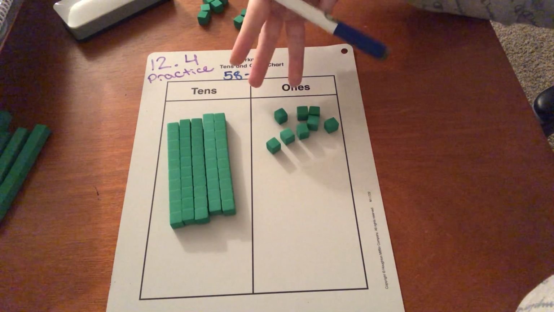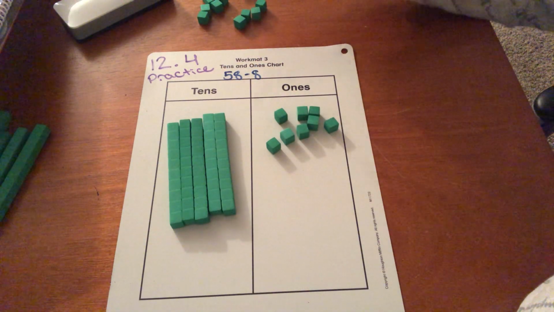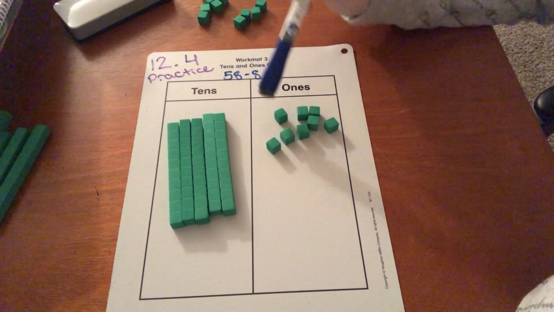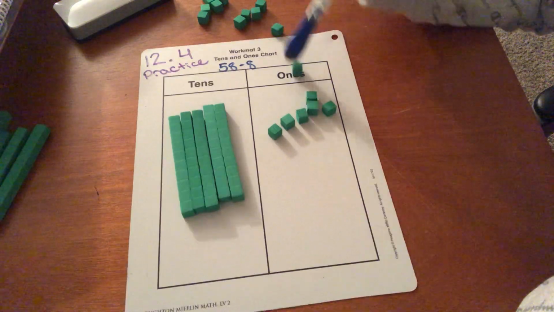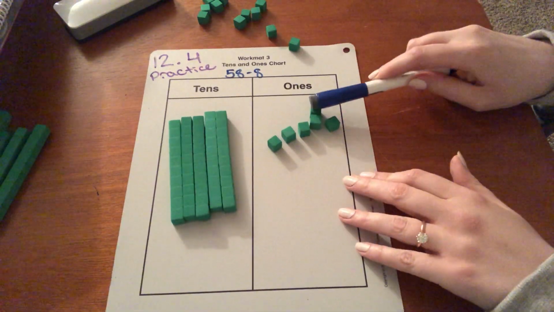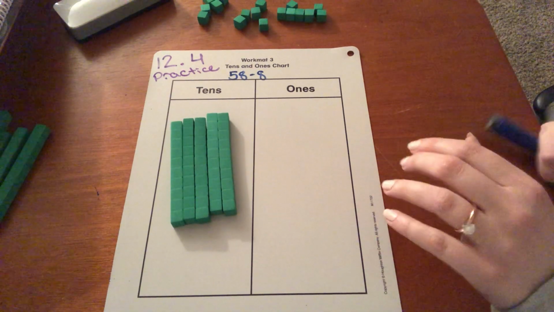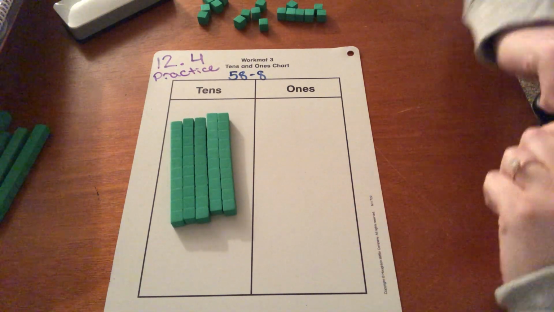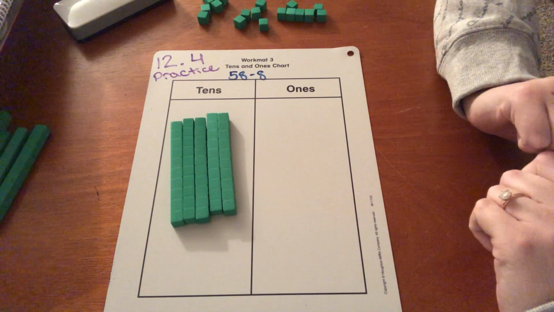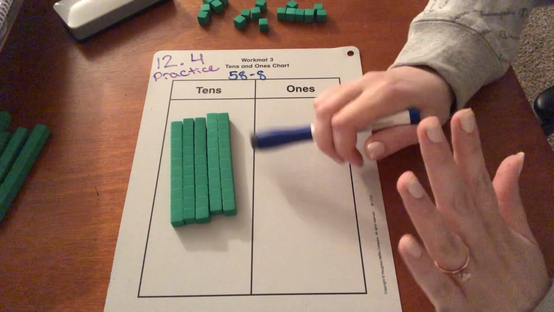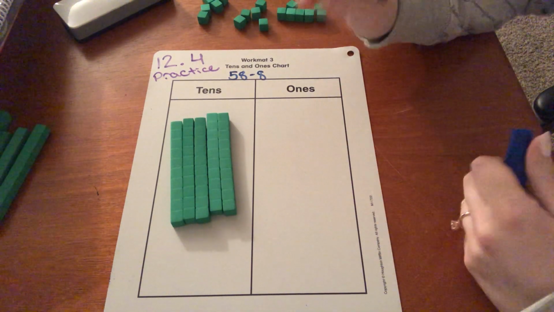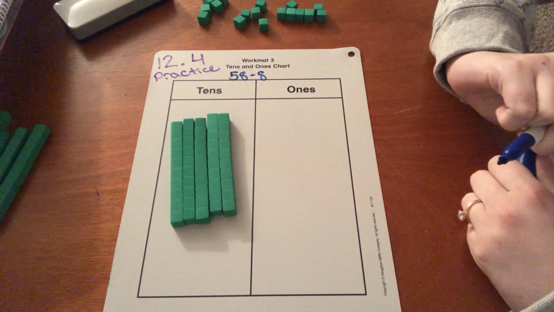So, column number 3, subtract the ones. I'm taking away 8. 1, 2, 3, 4, 5, 6, 7, 8. No one saw that. Cool, we subtracted the ones. So now we need to figure out how many 10s and how many ones here. How many ones?